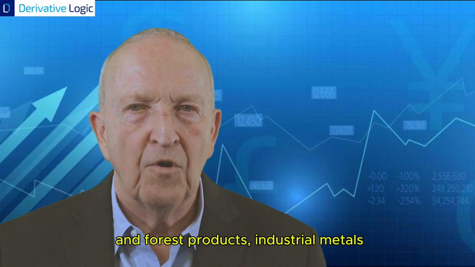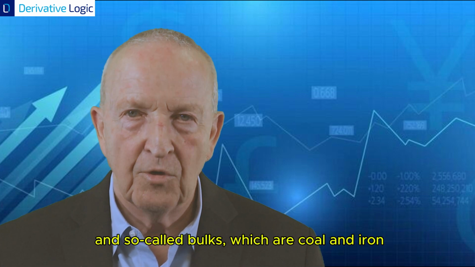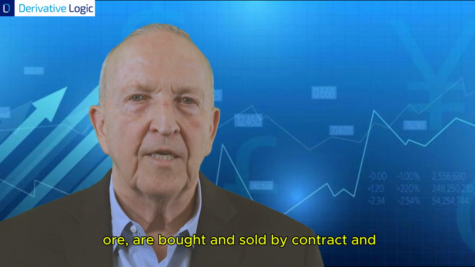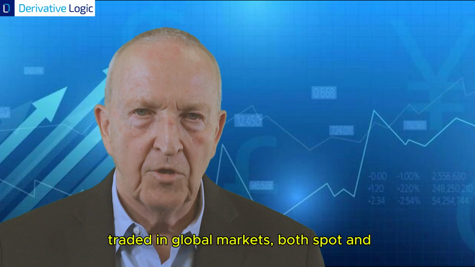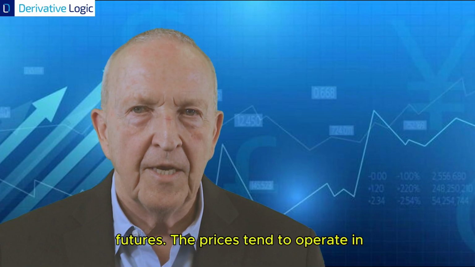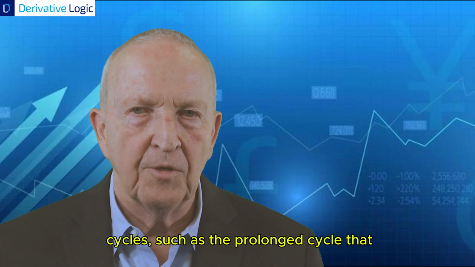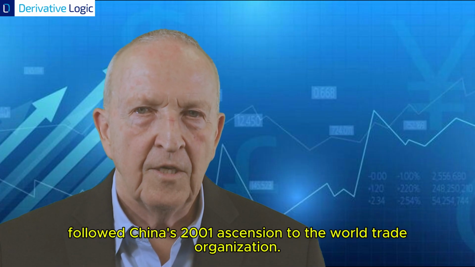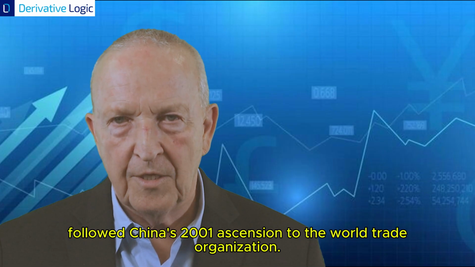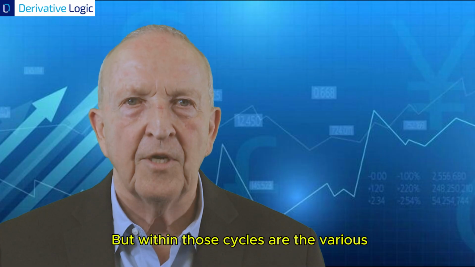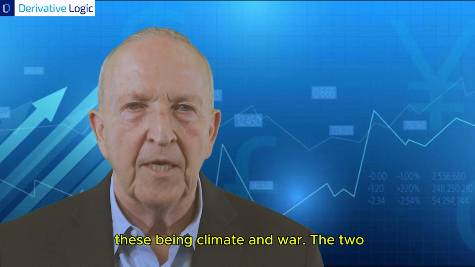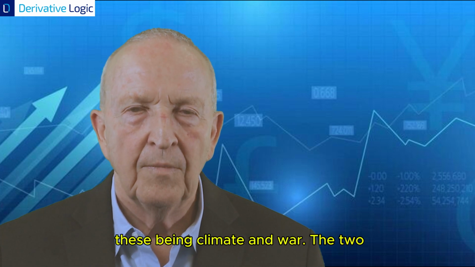Energy, farm and forest products, industrial metals and so-called bulks, which are coal and iron ore, are bought and sold by contract and traded in global markets, both spot and futures. Their prices tend to operate in cycles, such as the prolonged cycle that followed China's 2001 accession to the World Trade Organization. But within those cycles are the various unknown unknowns, the most prominent of these being climate and war.